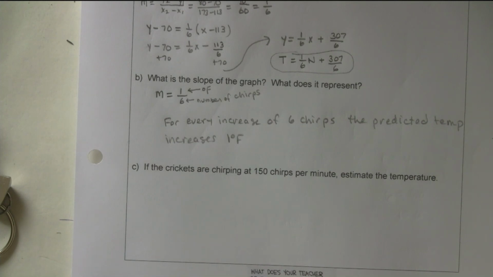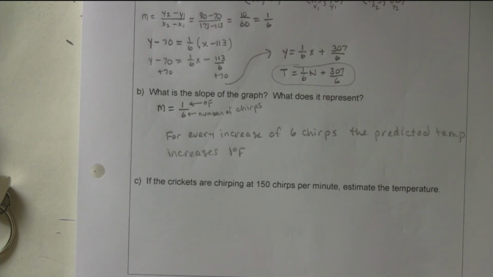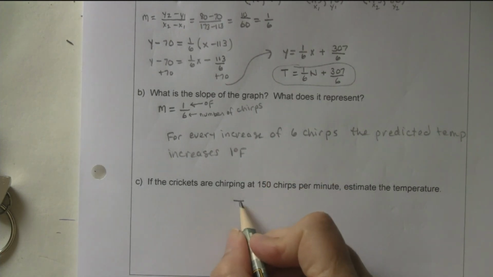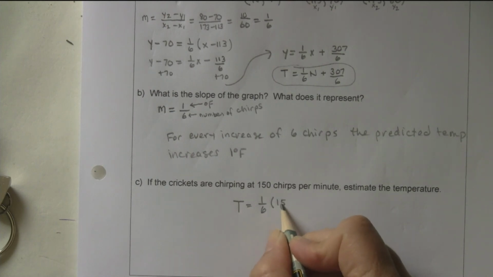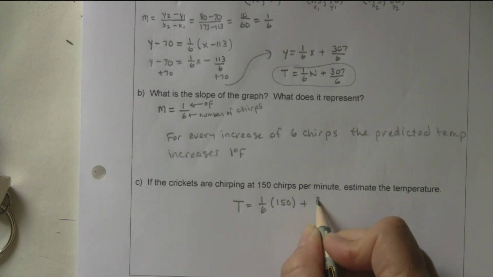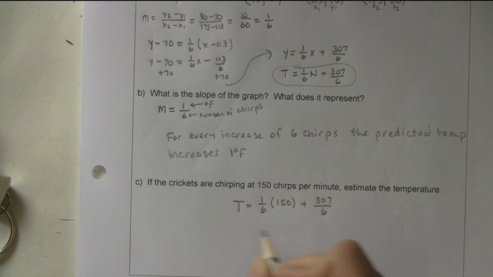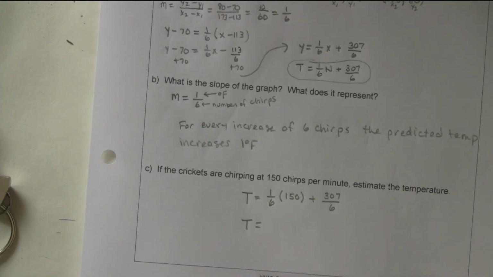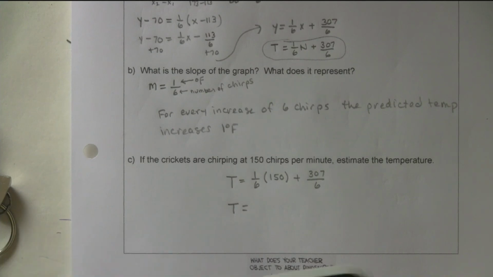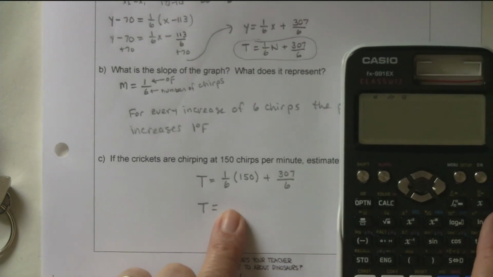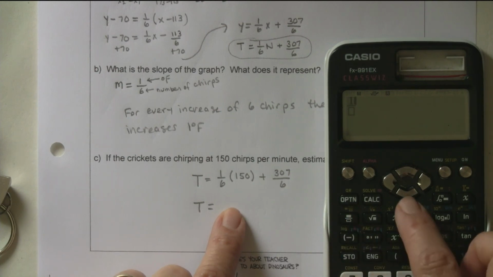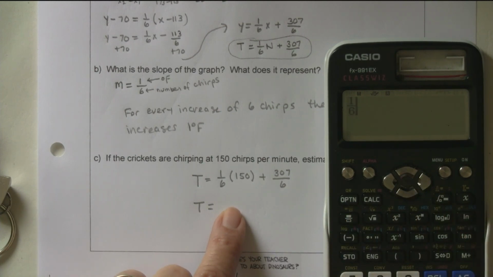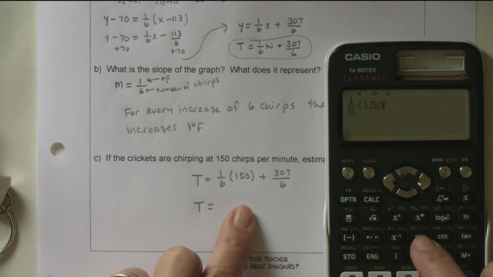If the crickets are chirping at 150 chirps per minute, estimate the temperature. So we can put that into our formula here. T equals 1/6 multiplied by 150 chirps plus 307 over 6. And so this is going to give us, I am definitely going to go out there and see if I can count. I don't know how easy it would be to measure cricket chirping.